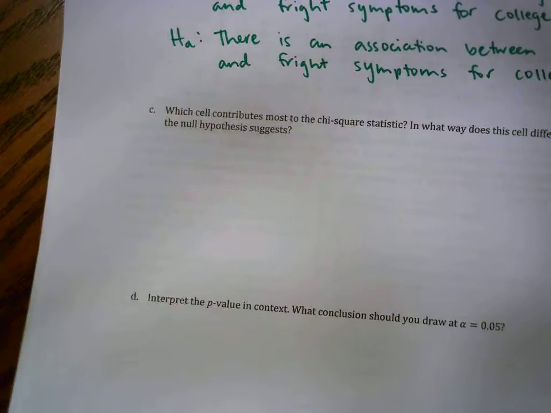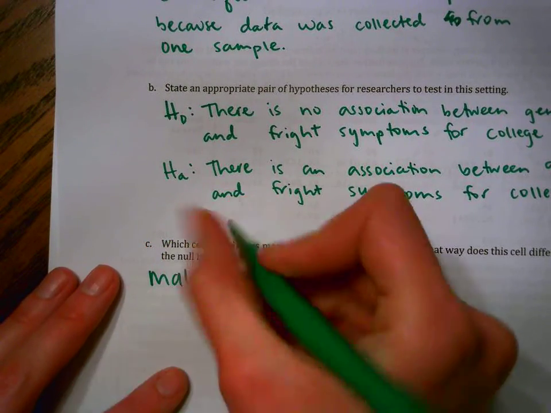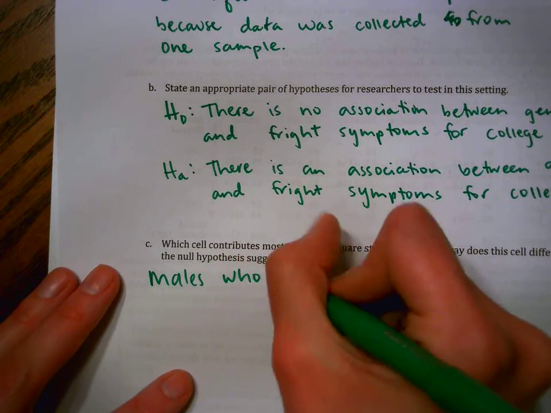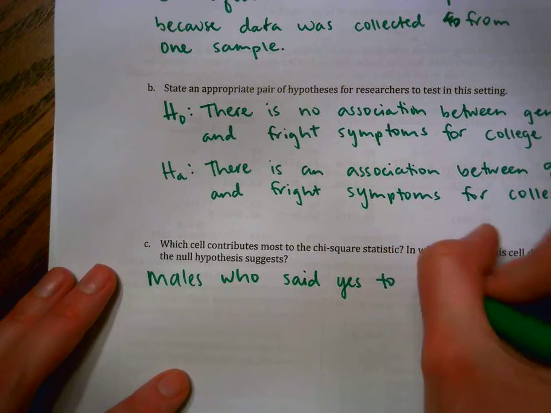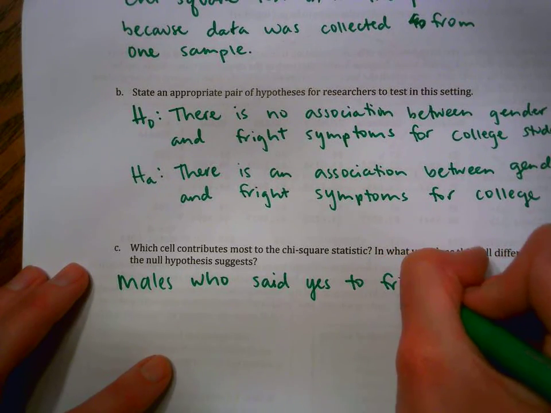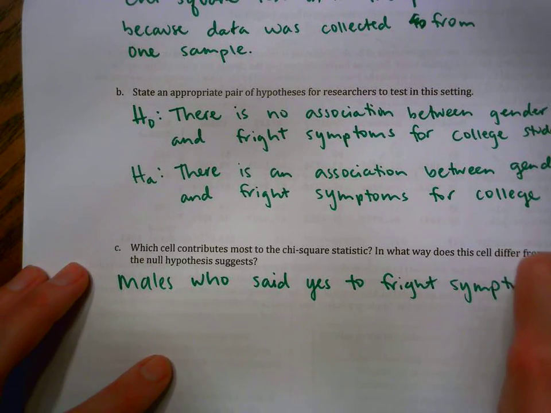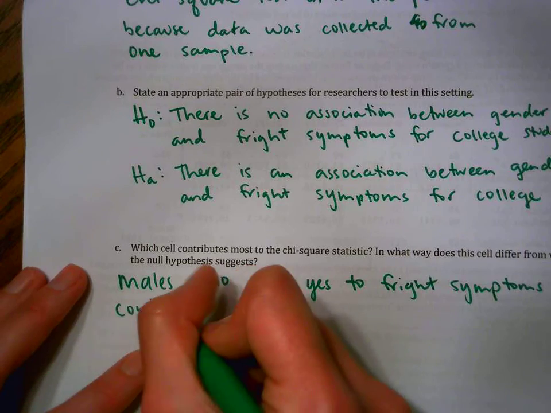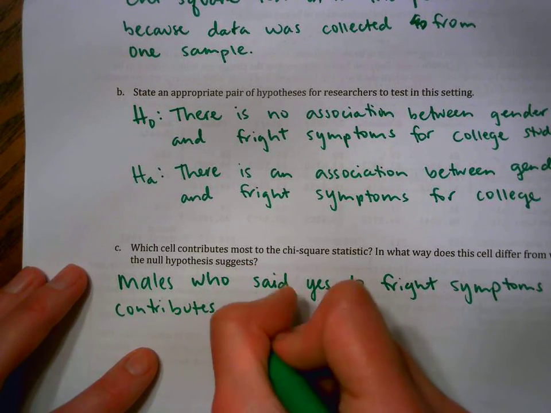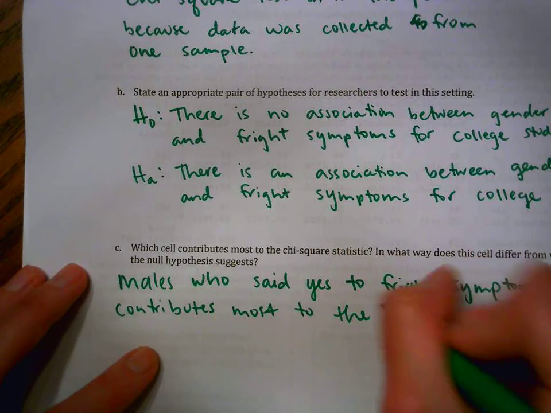So we will say males who said yes to fright symptoms contributes most to the chi-square statistic.